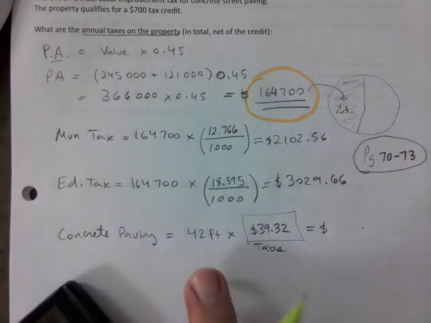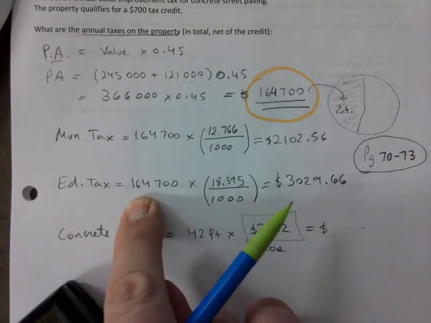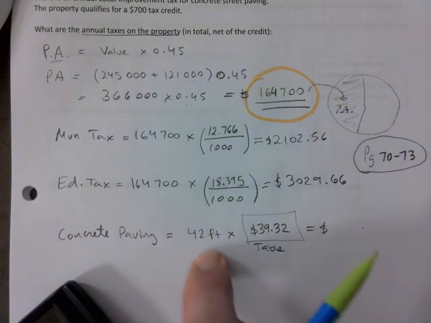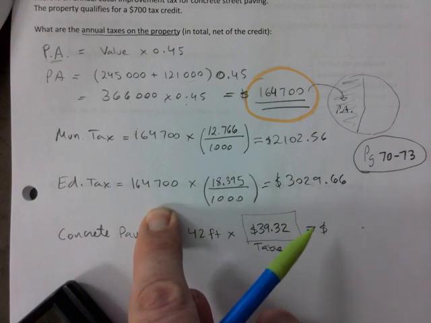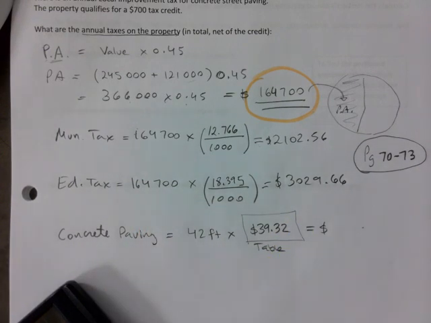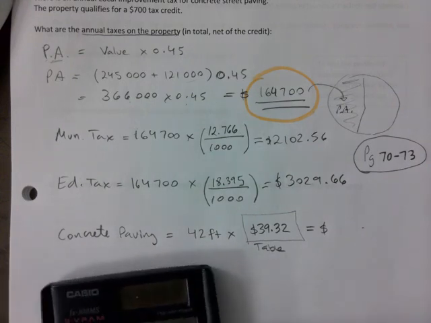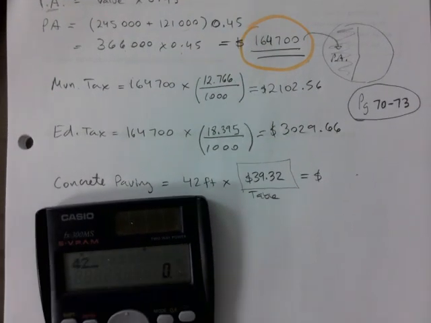Do not multiply the 42 by the portioned assessment. You're going to get a huge number. Like your bill is going to be bigger than the house itself, right? So if you get something like that, you're like, wait a minute, I'm not going to pay $160,000 a year on property taxes. Forget that, right? 39.32.